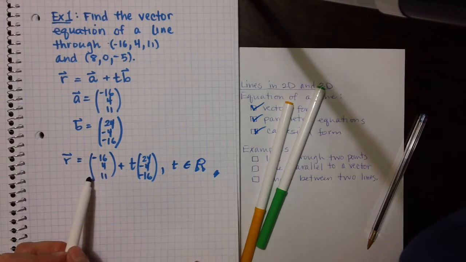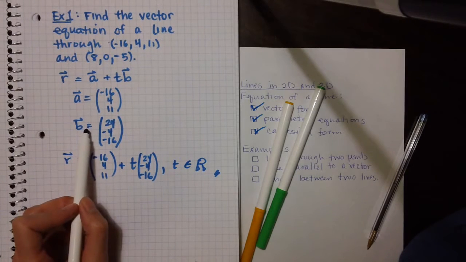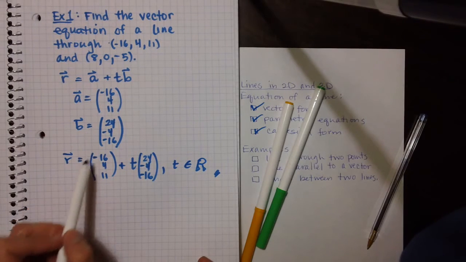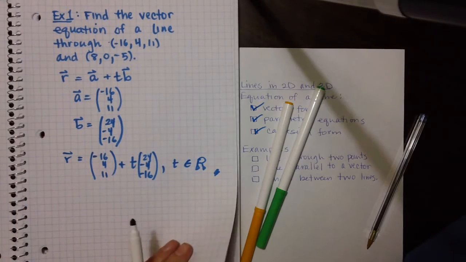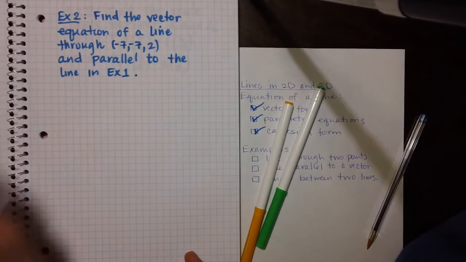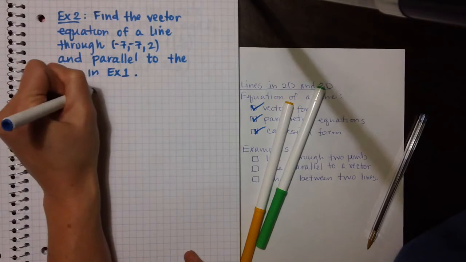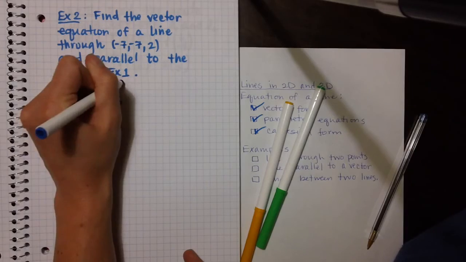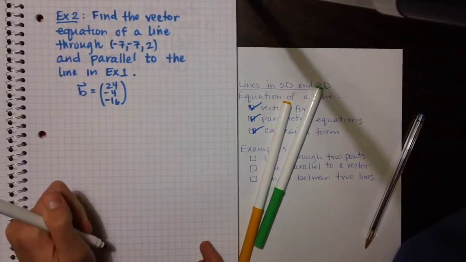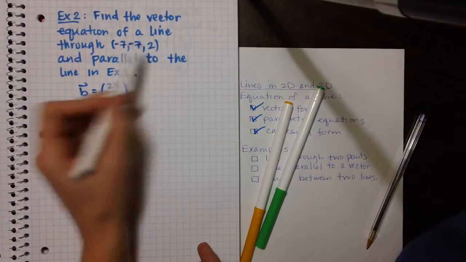So remember, the direction vector was this B. If our other line is parallel to this line, then we can use the same direction vector, which was (24, negative 4, negative 16). But for A, I'm going to use this given point.